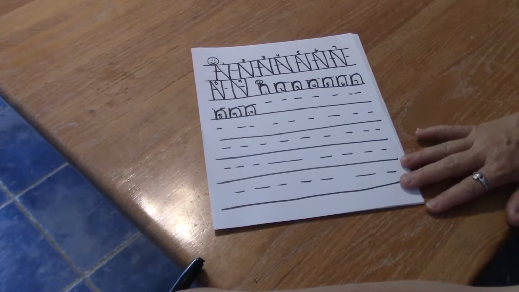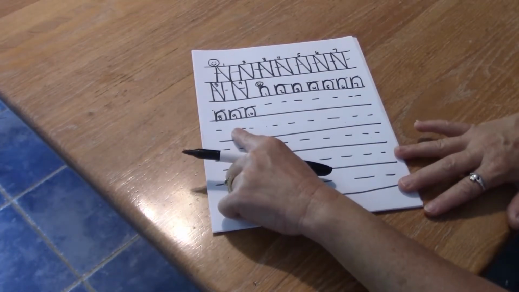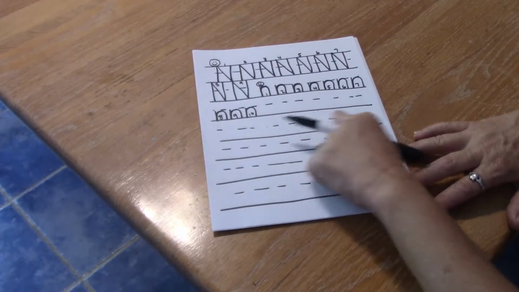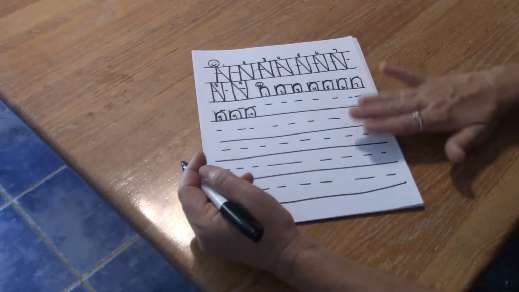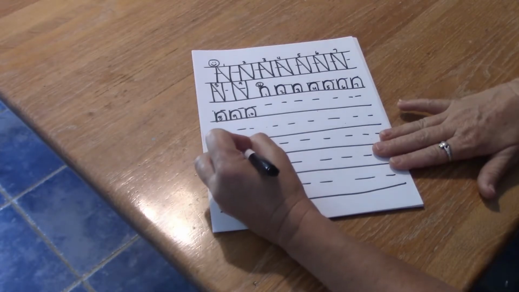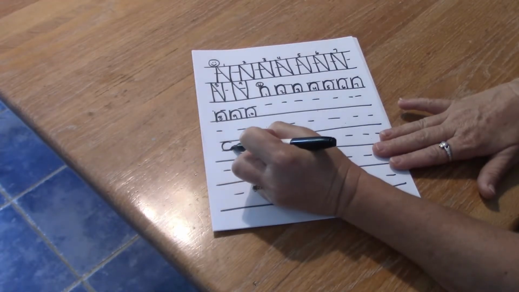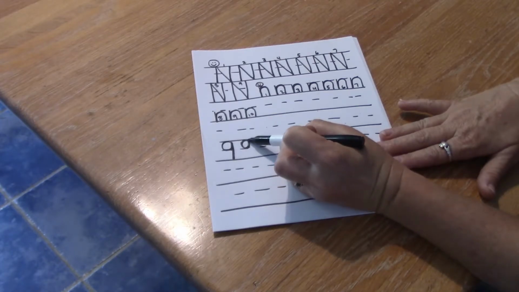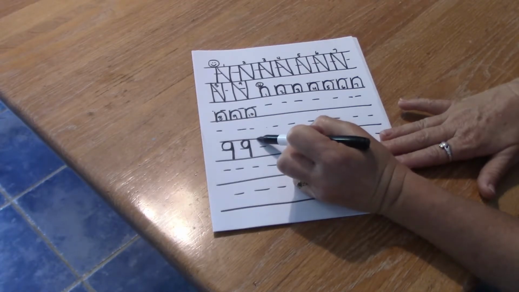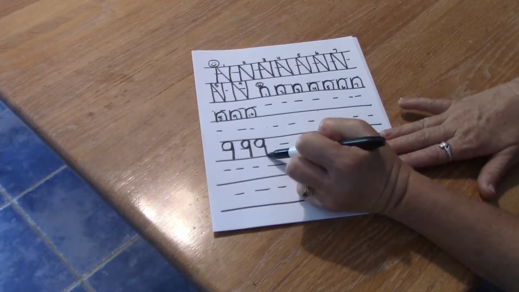Okay, it's time for some math. Now, I could write my 9s here or even here if I wanted to, because there's plenty of space. But since I have plenty of lines down below, I'm just going to skip these and start fresh on a new line. So, around like the letter C, up and then down.